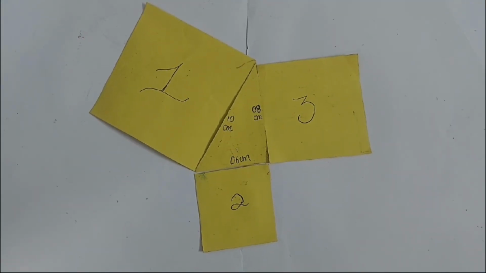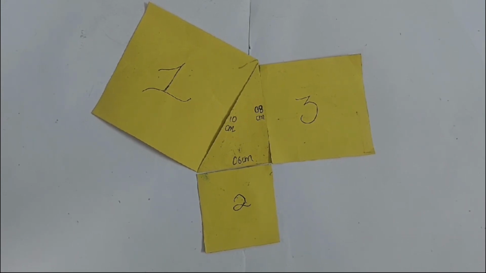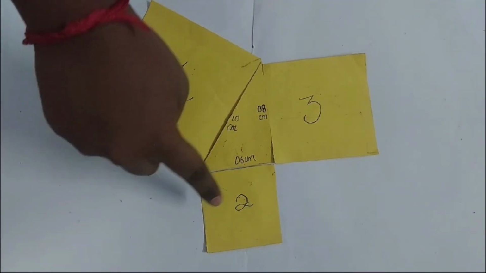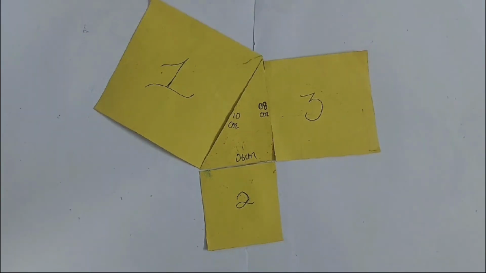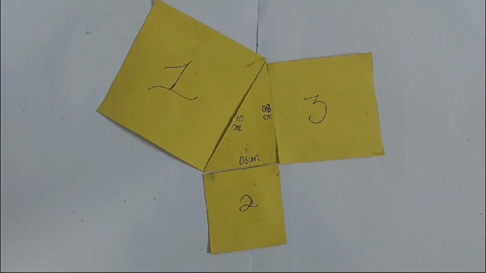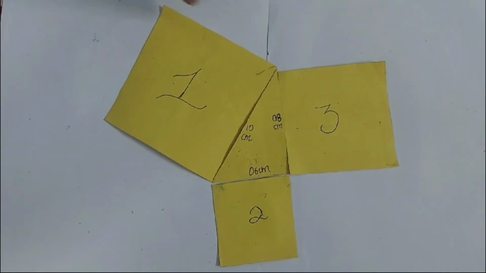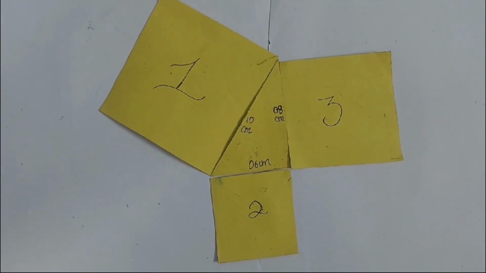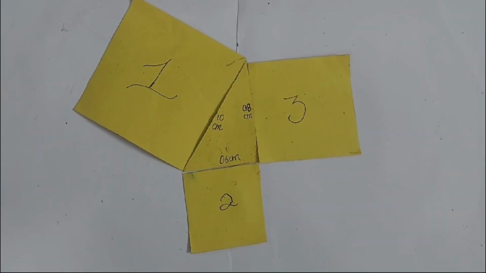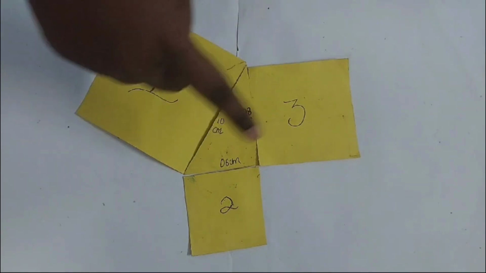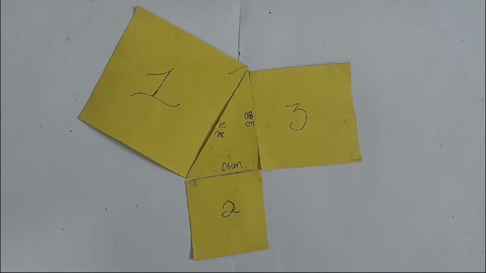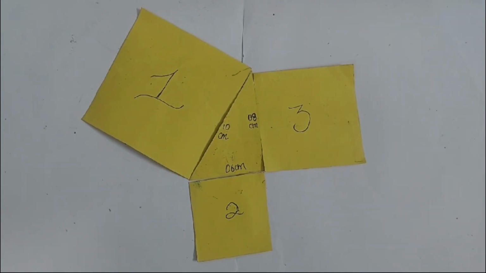If we add the area of square 2 and 3, it should be equal to the area of square 1. If we prove this using the squares, then it will satisfy the Pythagoras theorem.